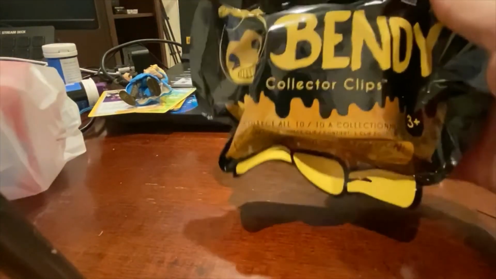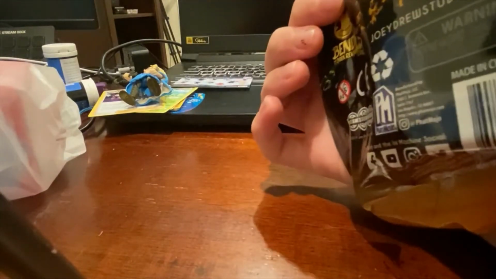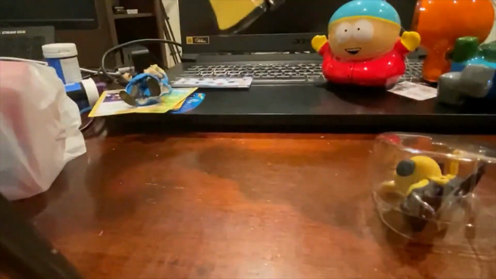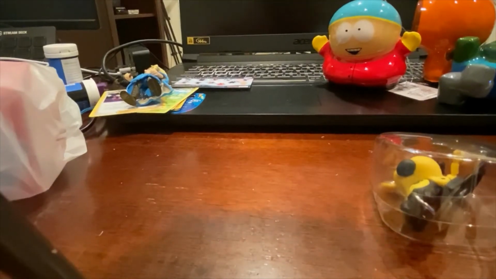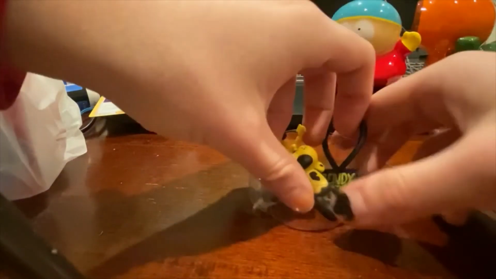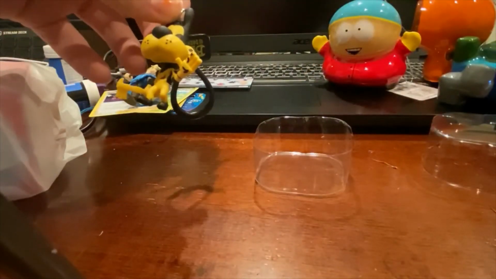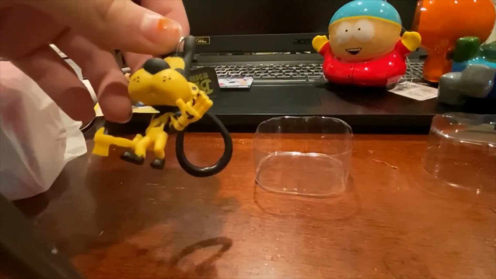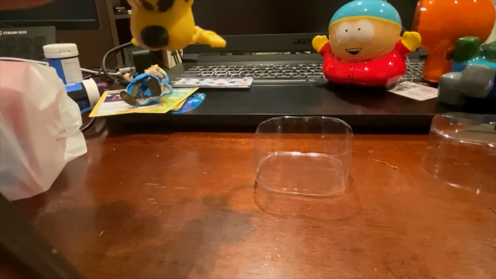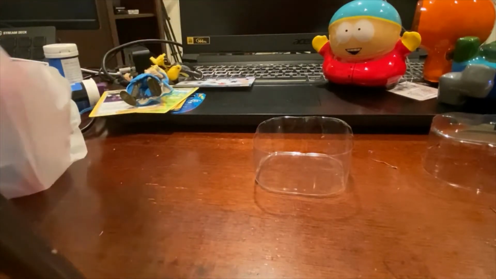Okay, so next thing. Bendy and the Ink Machine collector clips. To be honest, I love these things, as stupid as they are. Let's see which one we got, and it's Boris. I'm going to have to tape this thing back together, actually, I'll do it after the video. So yeah, we have Boris. It's just Boris. Look at him. He's small.